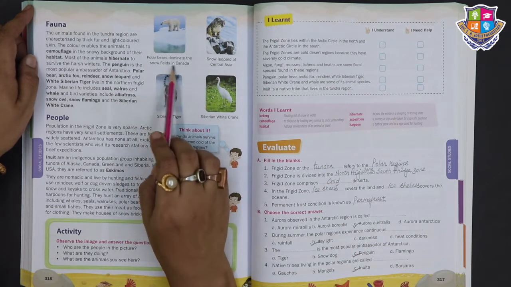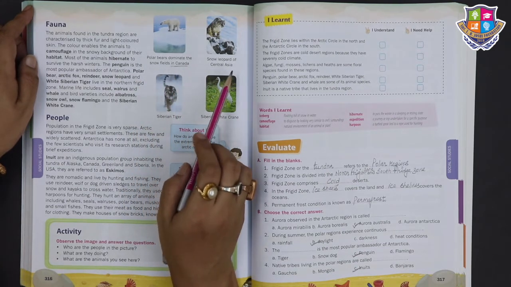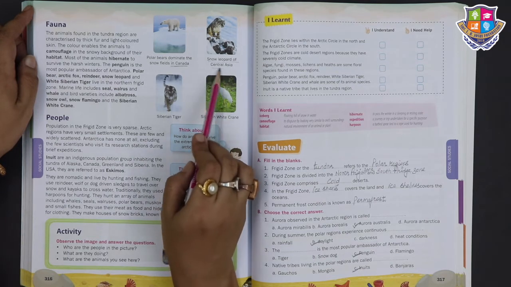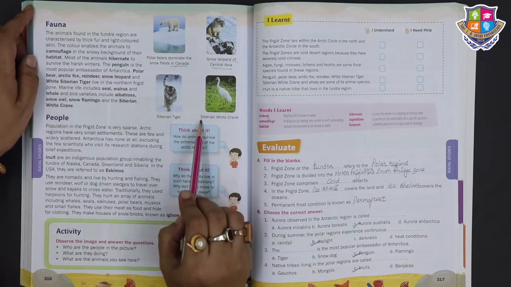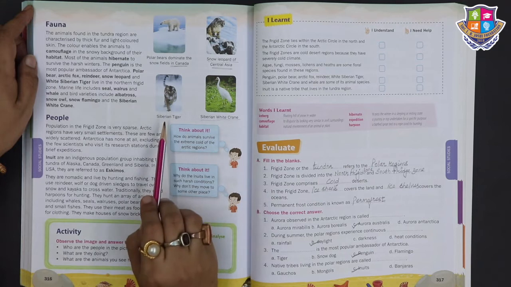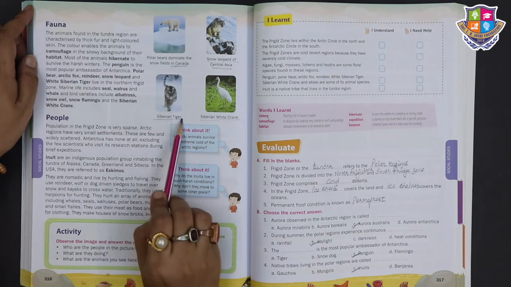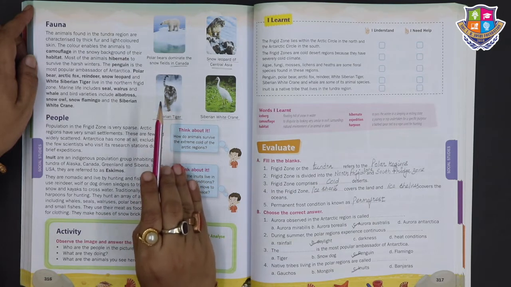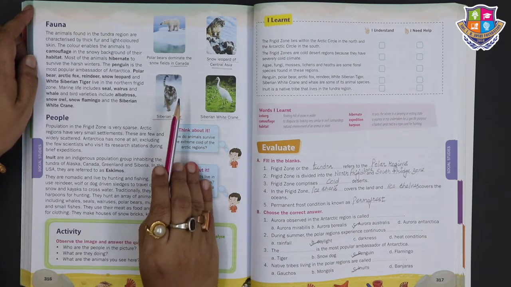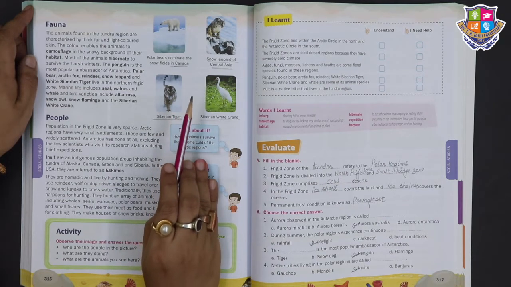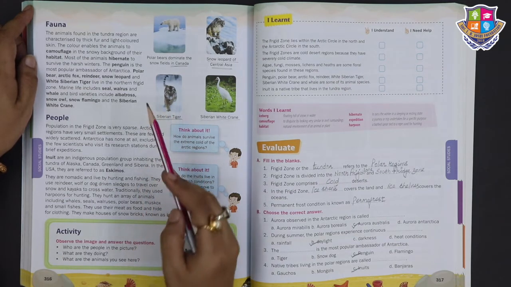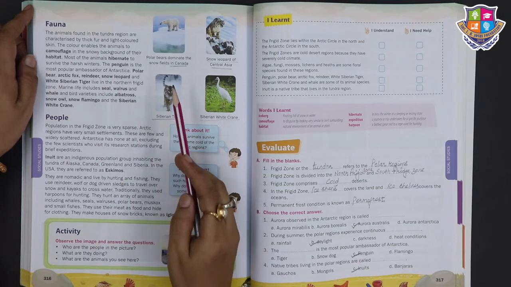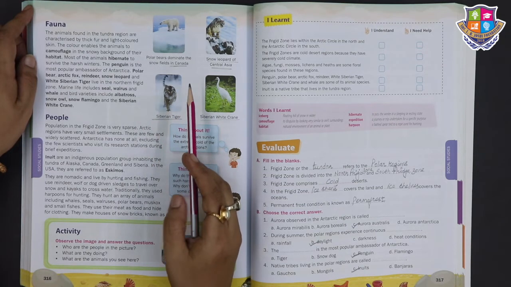Polar bear we can find in Canada, then snow leopard in Central Asia, Siberian white crane, and then Siberian tiger. So these are the animals which live in the polar region, and they have very thick fur, but their color is very light. The color of the fur and skin is very light.